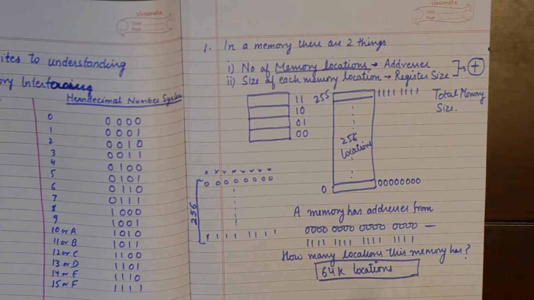So this is the first part being taken care of, the number of memory locations or the addresses in a memory. Any memory will have integer powers of 2 as its number of memory locations.